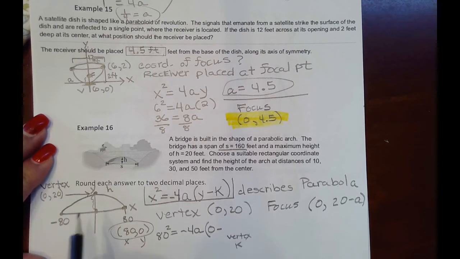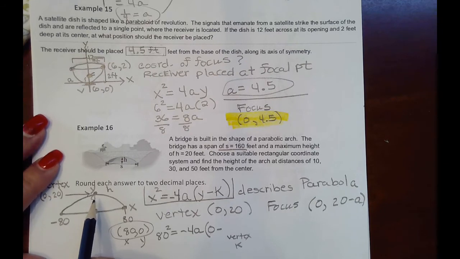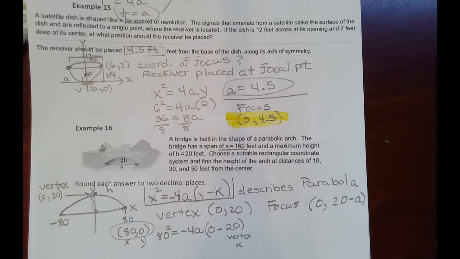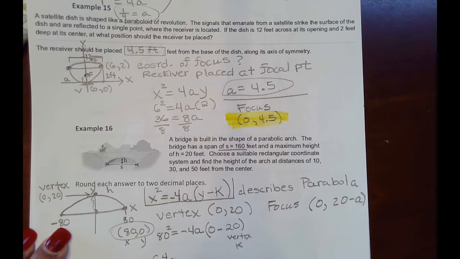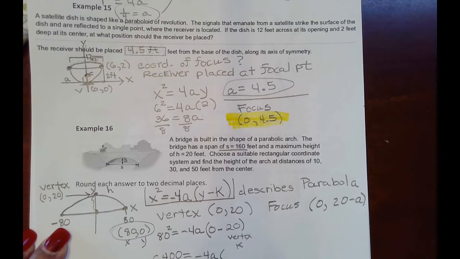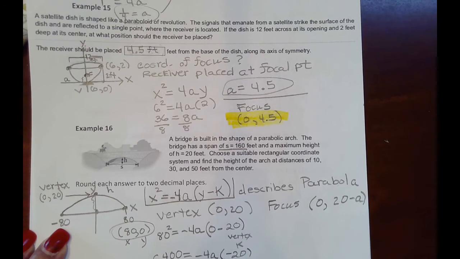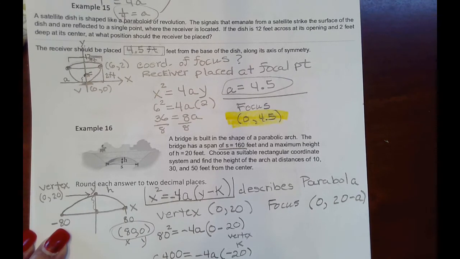The vertex k value is this 20, where it's 20 units up in the air. So y minus that k value. Okay, so 80 squared would be 6,400. This would be negative 4a times negative 20, which would be negative 4 times negative 20. That would be 80a is equal to 6,400. Divide by 80, divide by 80. And you get a is equal to 80.